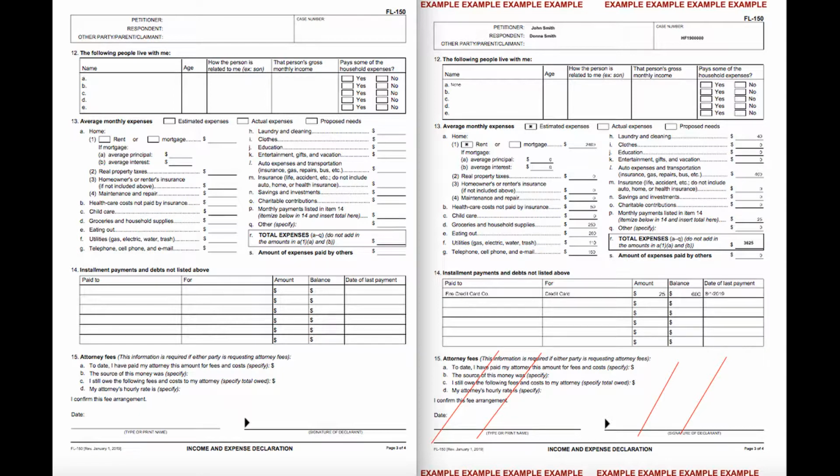All right, 3. And this one's kind of similar, again, to the fee waiver, so we're not going to spend too much time with it. The following people live with me, whether they depend on me or I depend on them. So name, age, how they're related, whether it's my son, daughter, my sister, whatever it may be. That person's gross monthly income, and do they pay some of the household expenses?